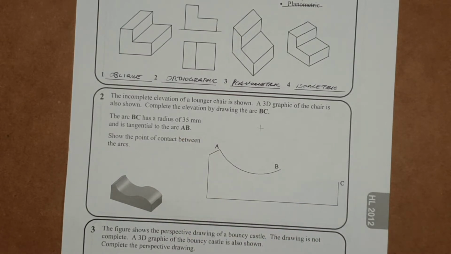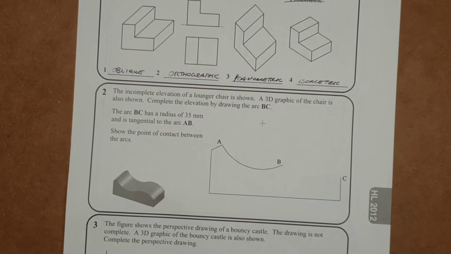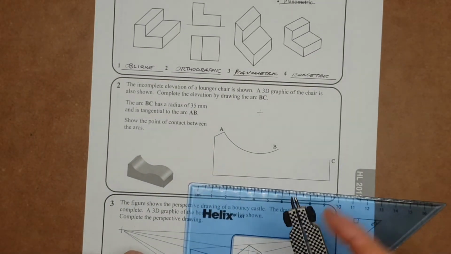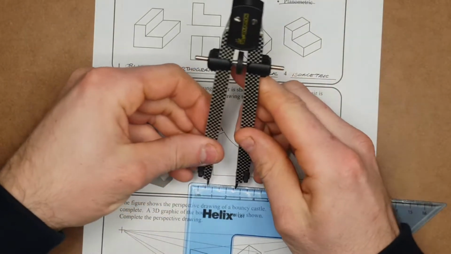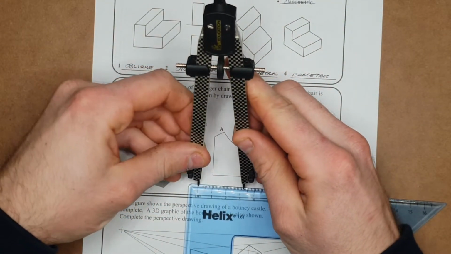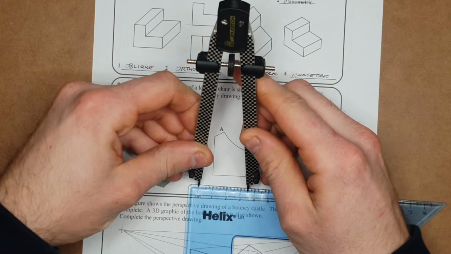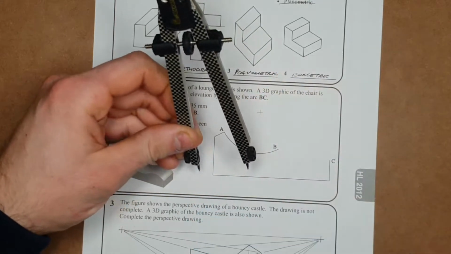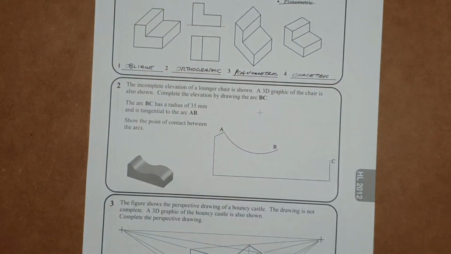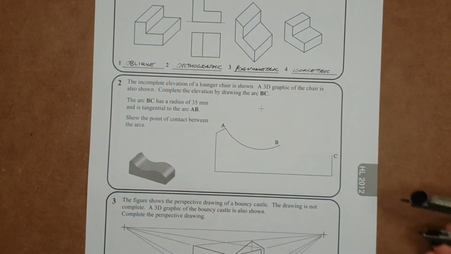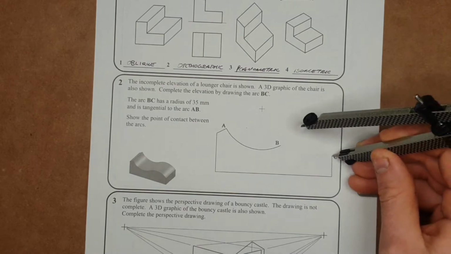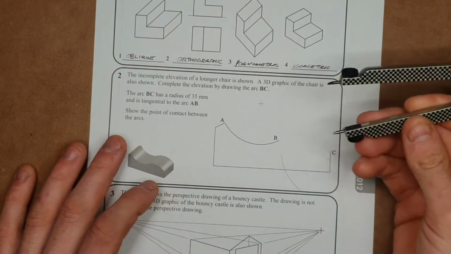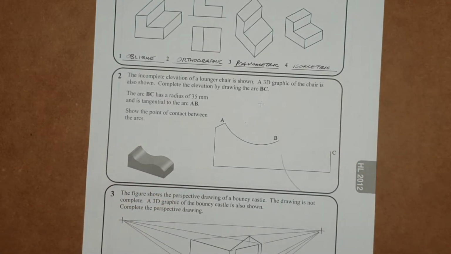I'll just set my compass to 35. Once the compass is set to 35, I know that first off the centre has to be 35 millimeters away from point C if that's where I want the curve to finish up. So the centre is going to be there someplace. I'm going to let this compass to the side. I have a second one here.